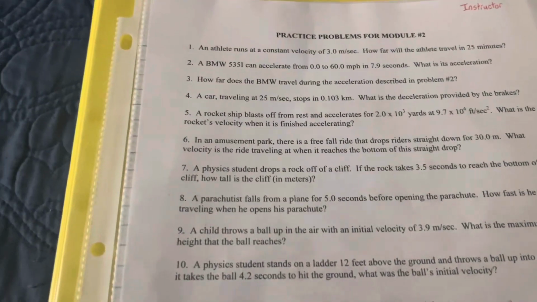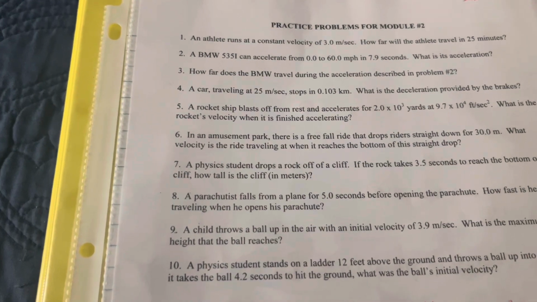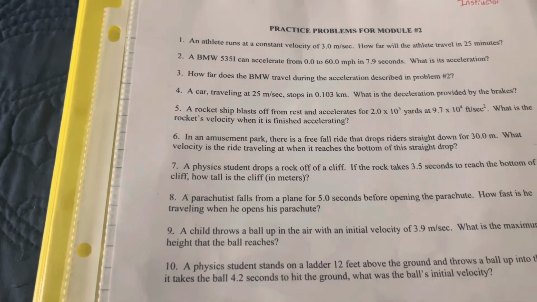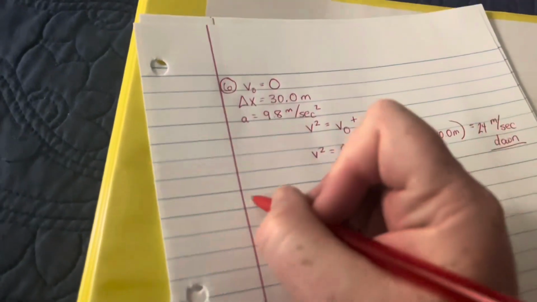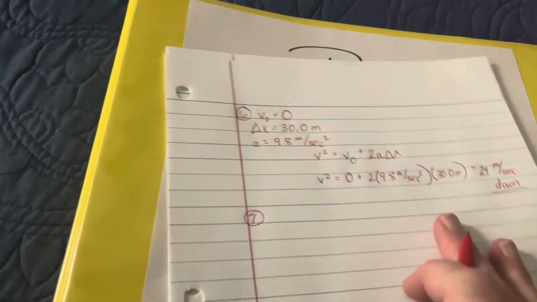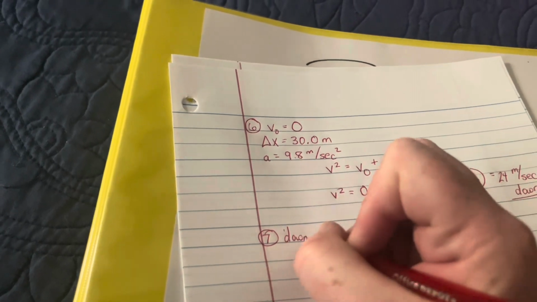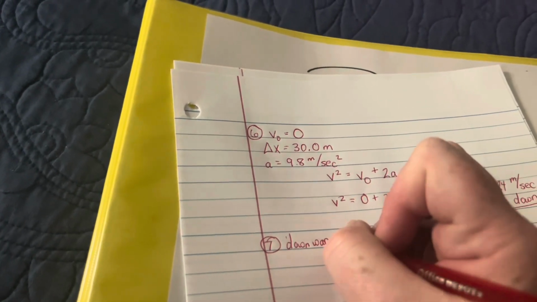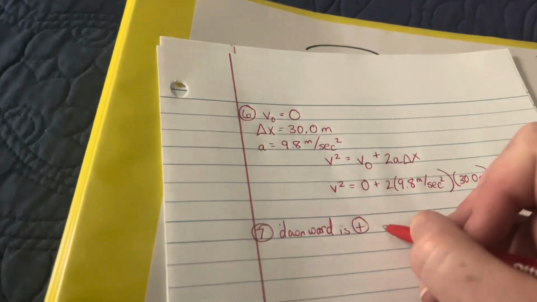Problem 7. A physics student drops a rock off a cliff. If the rock takes 3.5 seconds to reach the bottom of the cliff, how tall is the cliff in meters? We worked one similar to this in class. Okay, so showing you just defining direction right off the bat, I'm going to say downward is my positive direction.